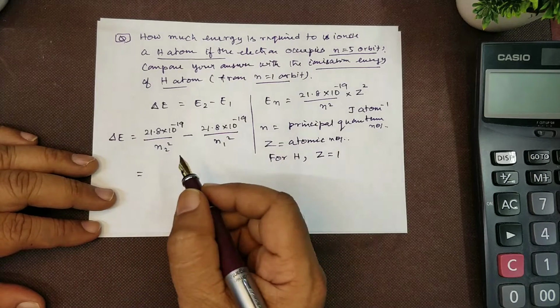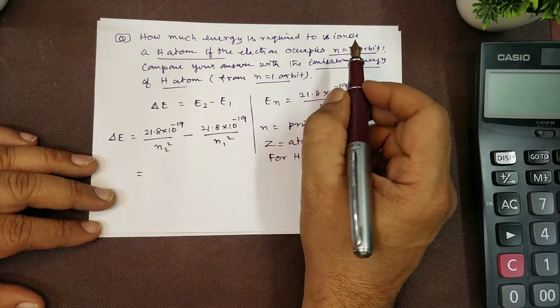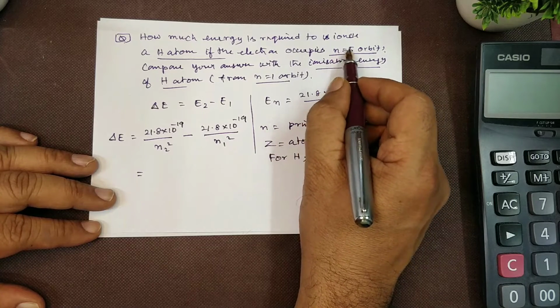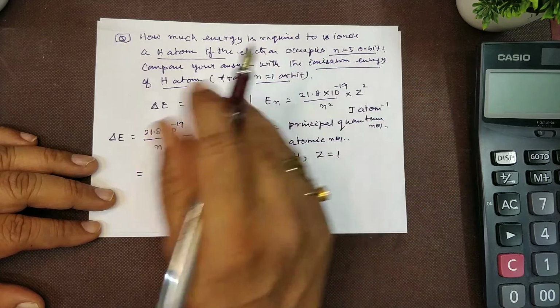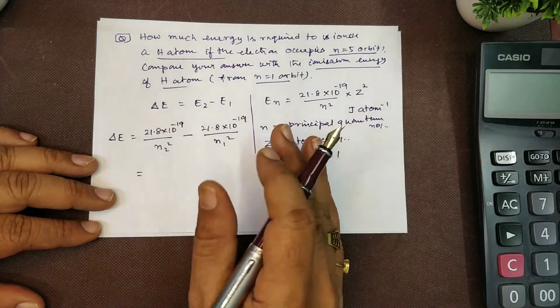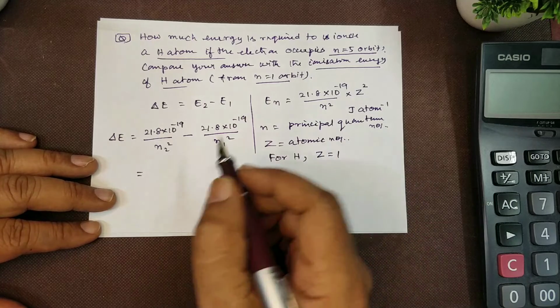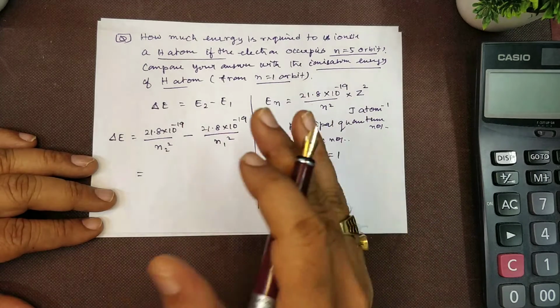In this case it is given that n1 is equal to 5, the fifth energy level, and the electron should escape from the hydrogen, which means it should reach infinity. So n2 should be infinity in this case, because it should be removed from the system.